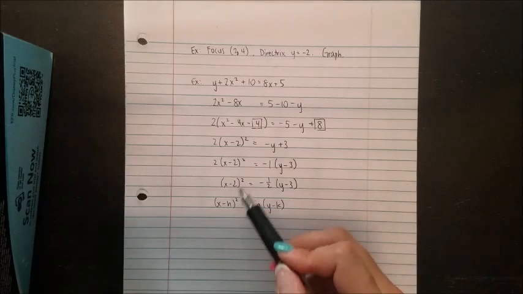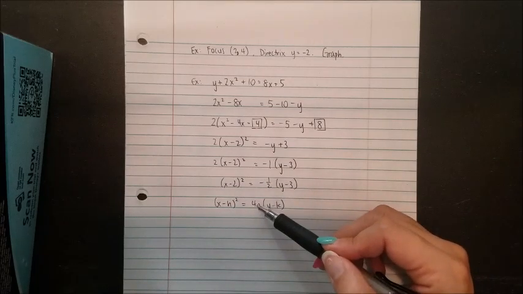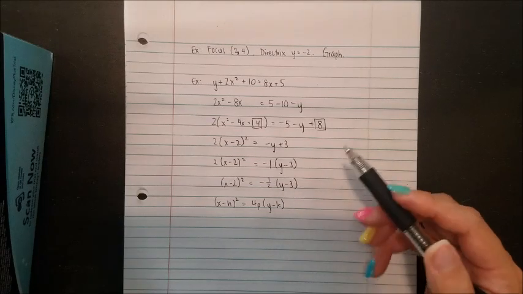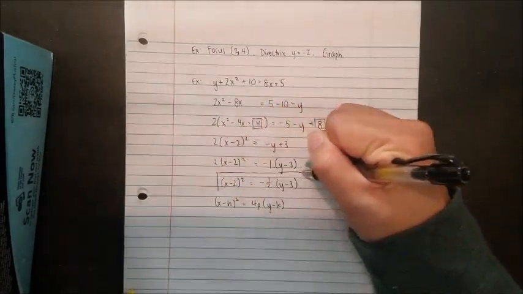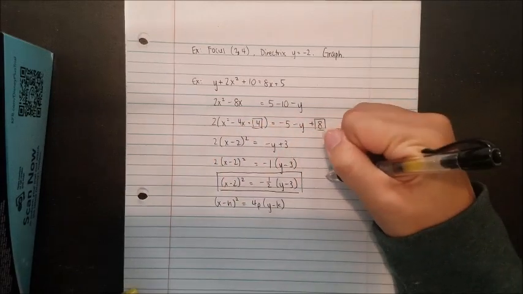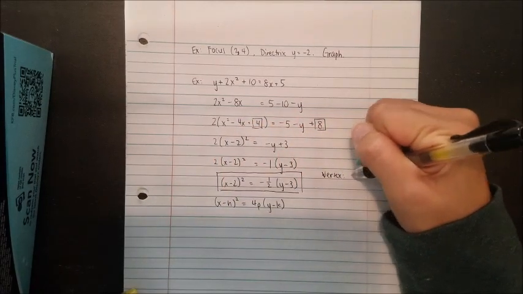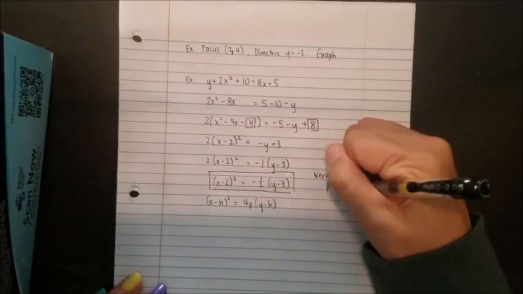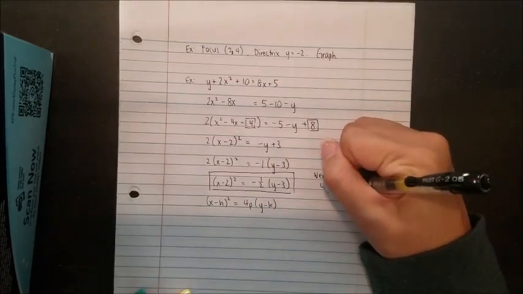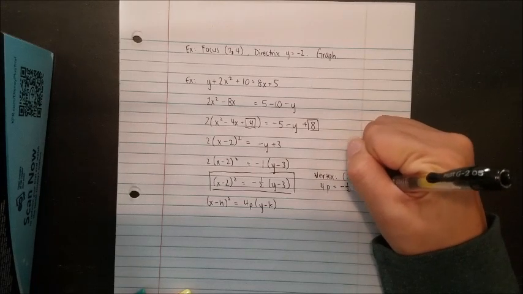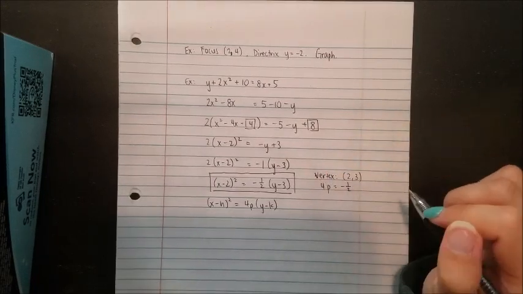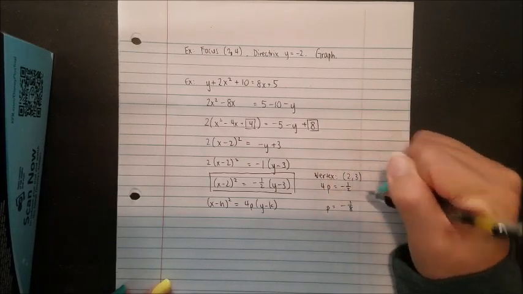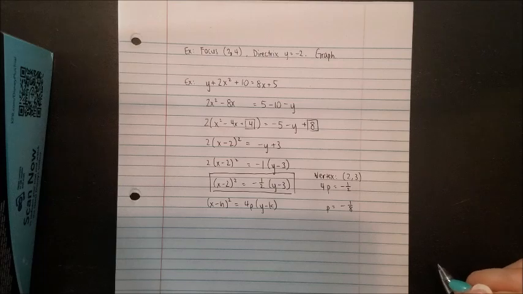So I've got the x minus h squared matching up like that. And then the 4p, that would give me a negative half there, and then the y minus 3. So this would be my standard form. For this problem, the vertex would be at 2, 3, because h, k. P here, because 4p equals negative 1/2, I should be able to divide both sides by 4 to give me p. So that means p equals negative 1/8.